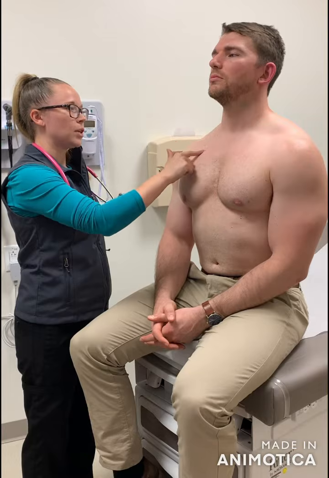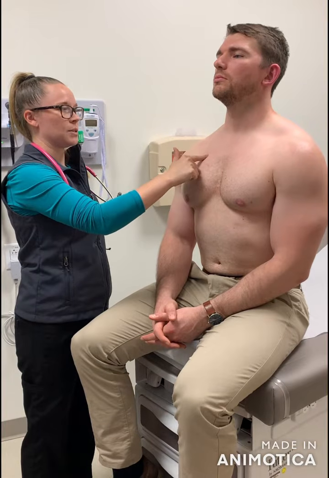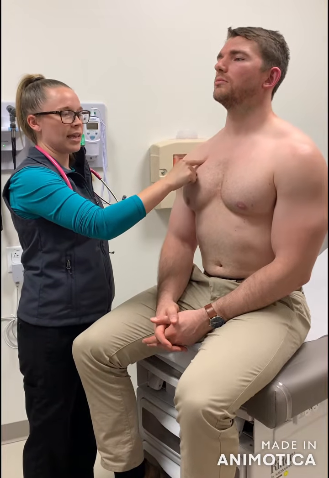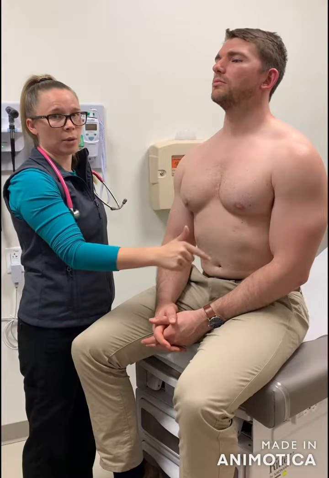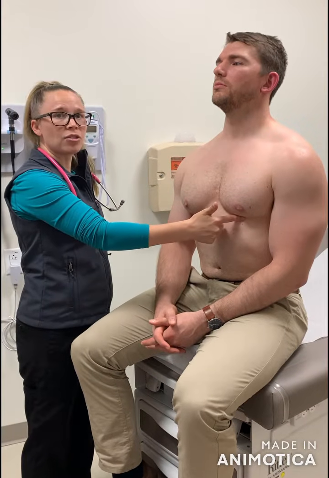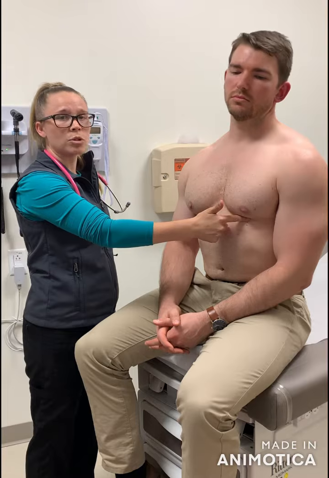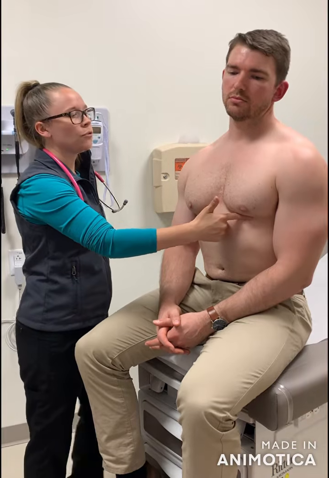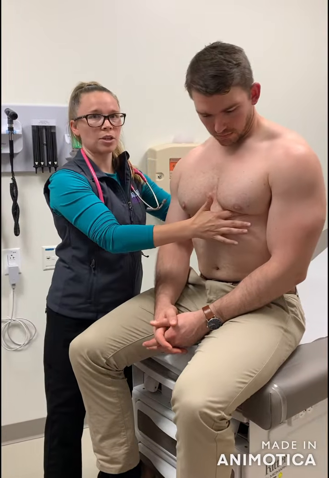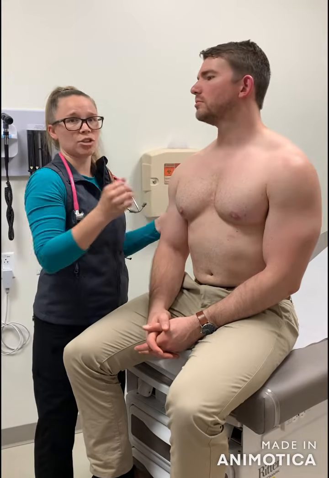So the first one is going to be at the second intercostal space at the midclavicular line, and then you can look in your book to see where those other points are. Where the mitral valve is, that's where the point of maximal impulse should be, or PMI. If you feel here and you can't feel it very well, you can always ask your patient to lay down and turn to their left side.